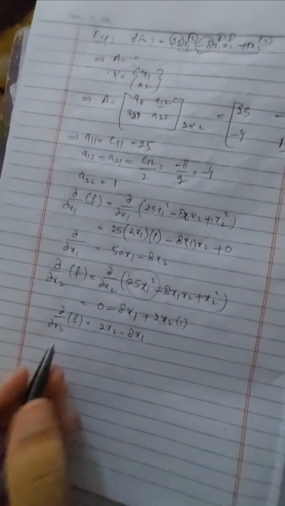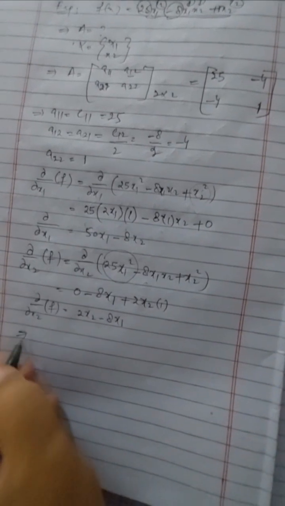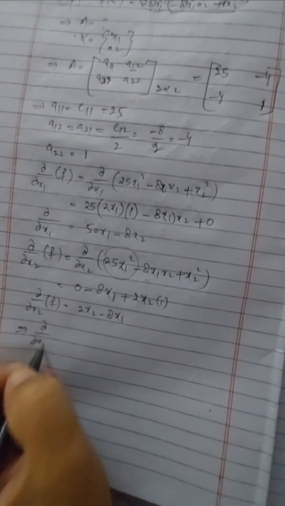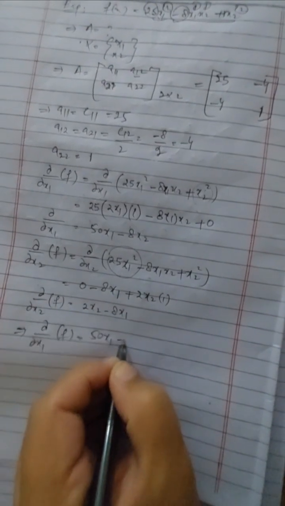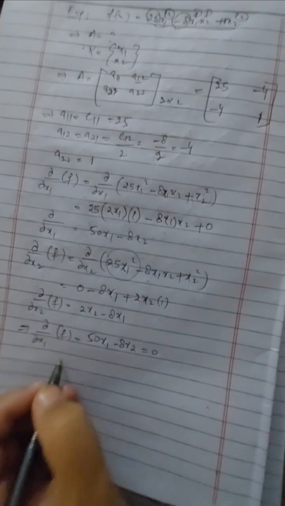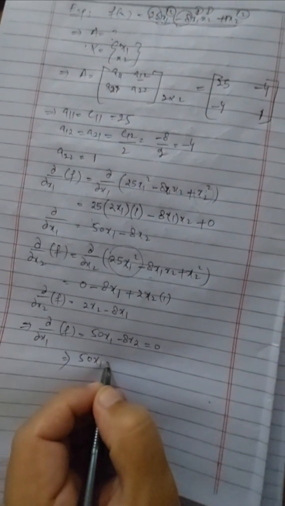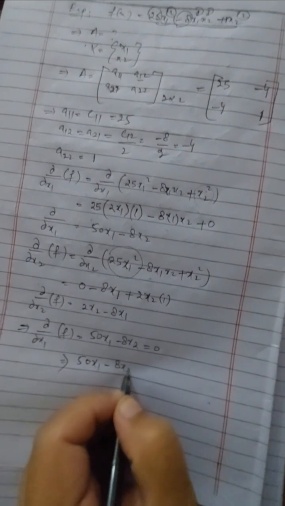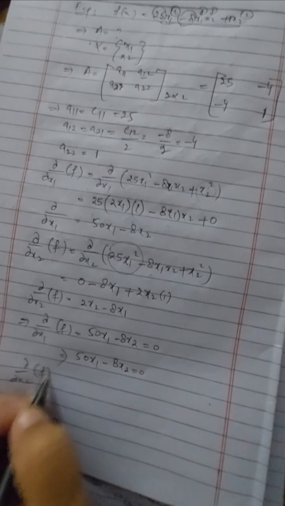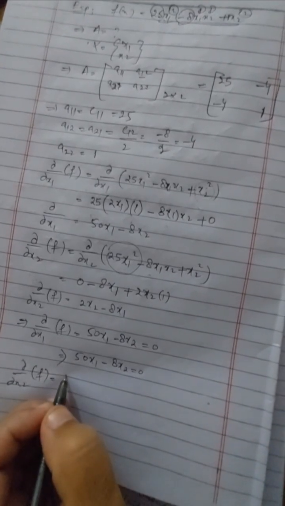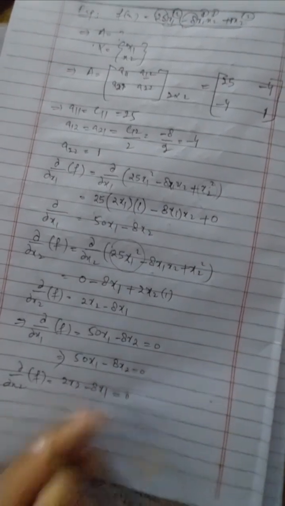Now we need to equate both of these to 0. So d by dx1 of the function is 50x1 minus 8x2 equal to 0, and for the other one we get 2x2 minus 8x1 equal to 0.